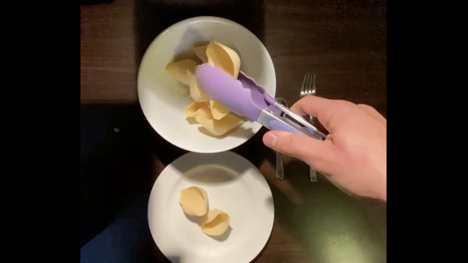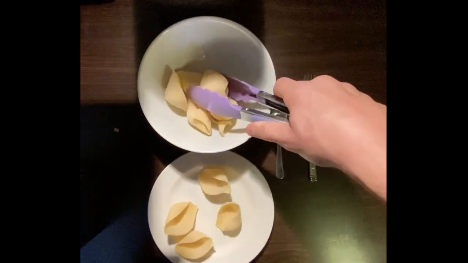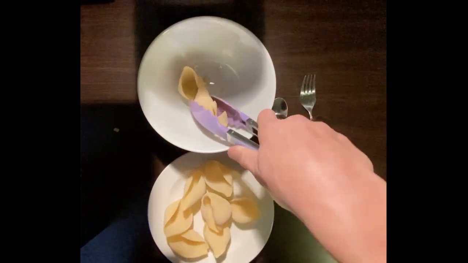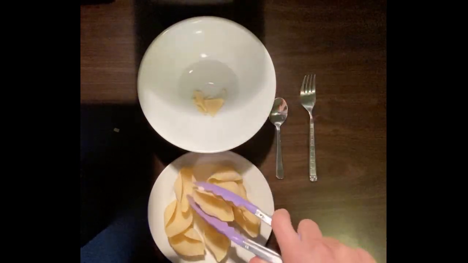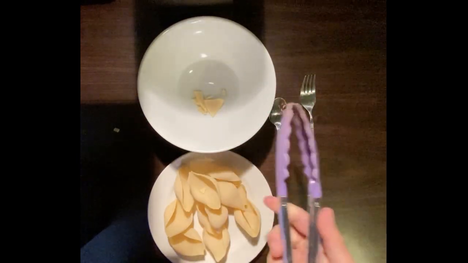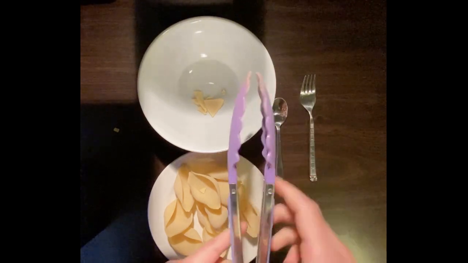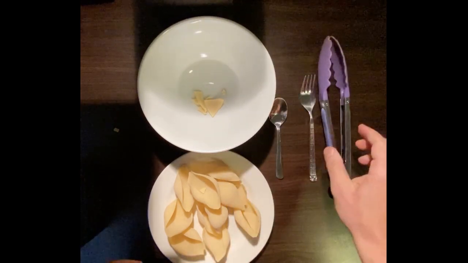It's much easier. We can grab multiple at one time, pick them all up, and in 10 seconds virtually clear the plate. So in that example, I think the tongs were the best one by some distance.